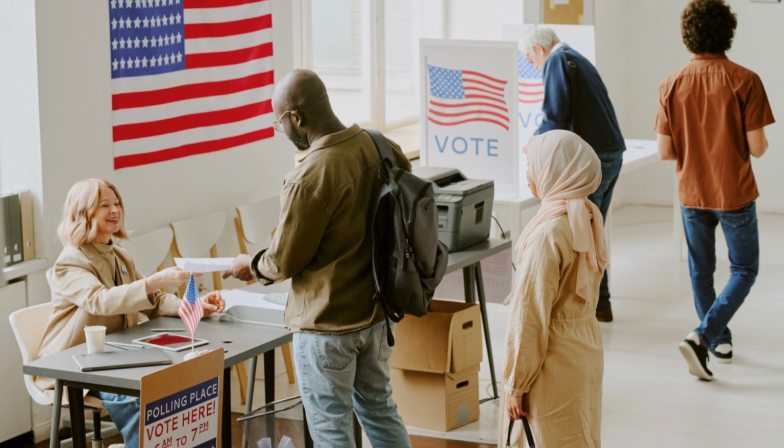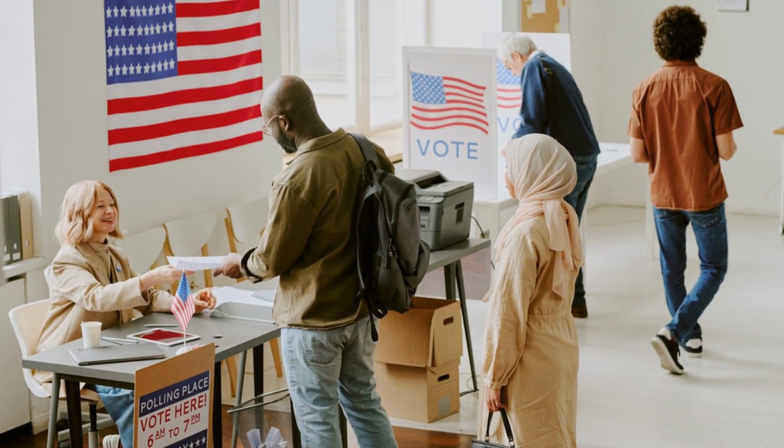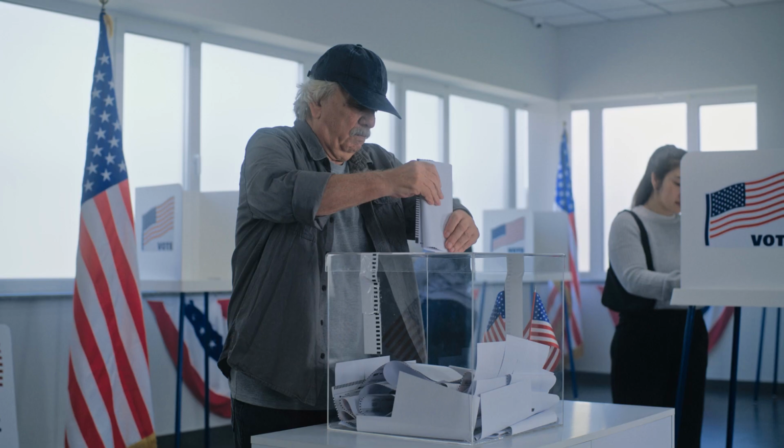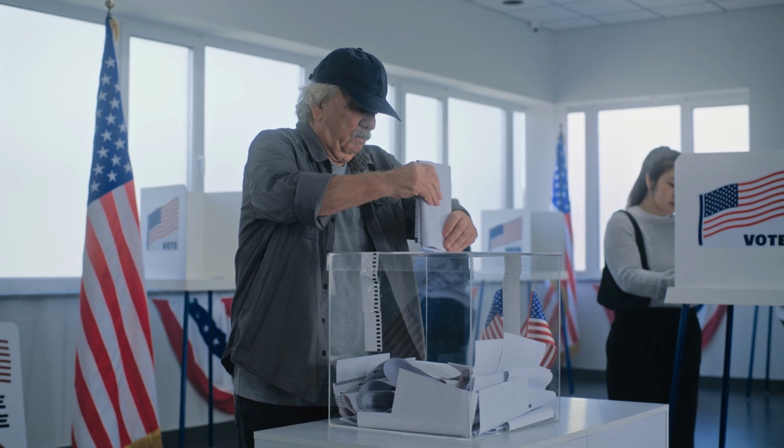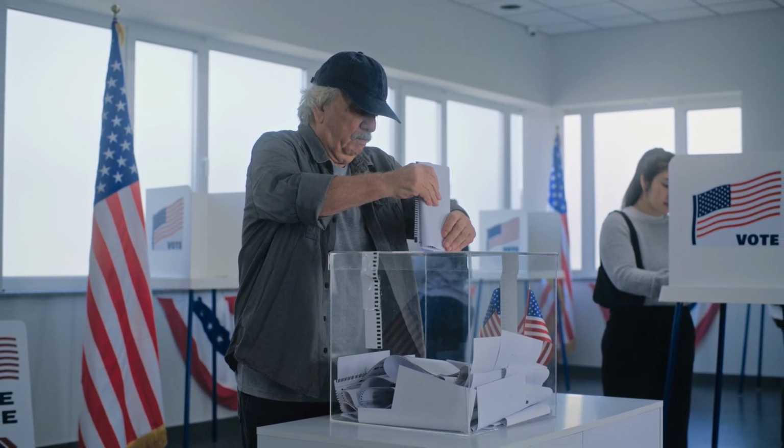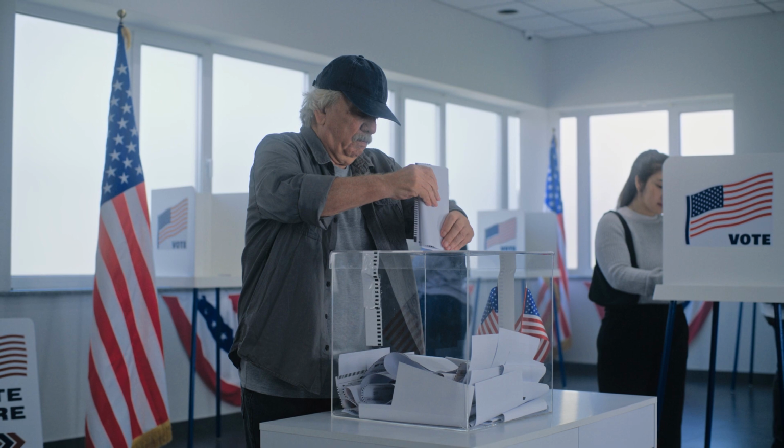Ever wonder how you pick a president? It's a bit more complex than just counting up all the votes across the country. It's not just a popularity contest, folks. If it were, the candidate with the most votes would always win. But that's not always the case.